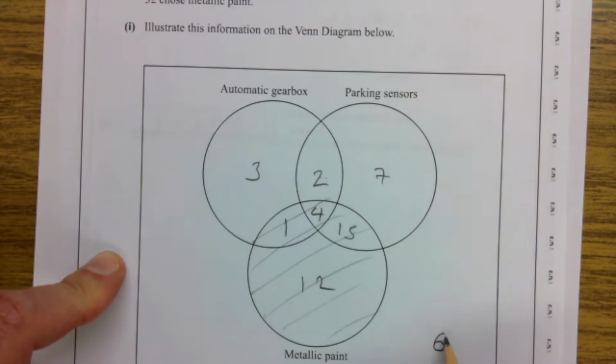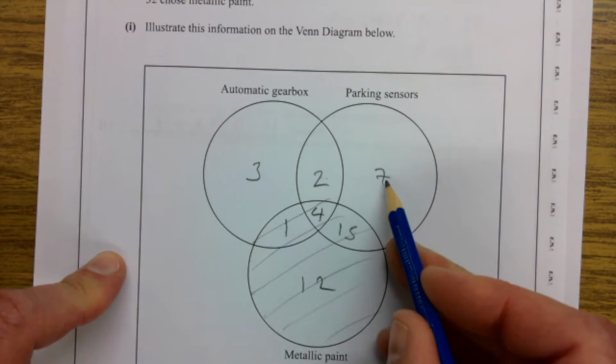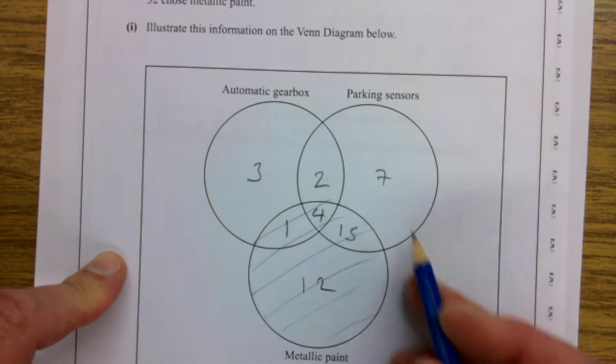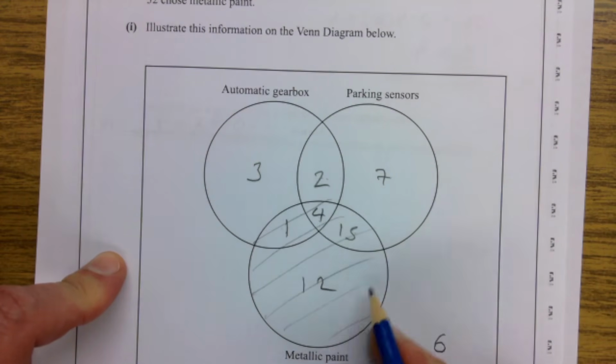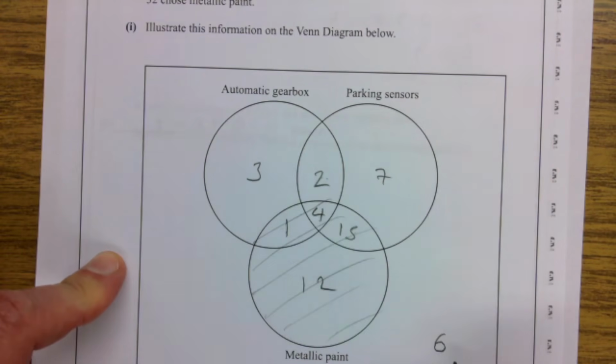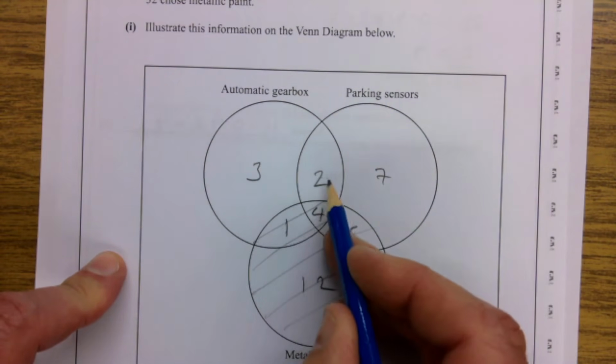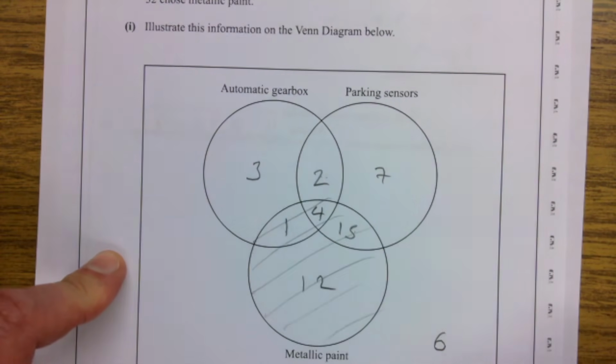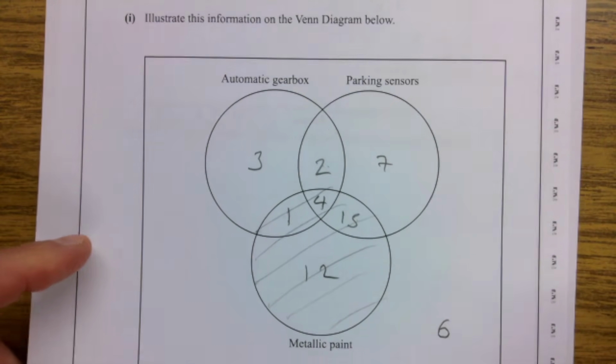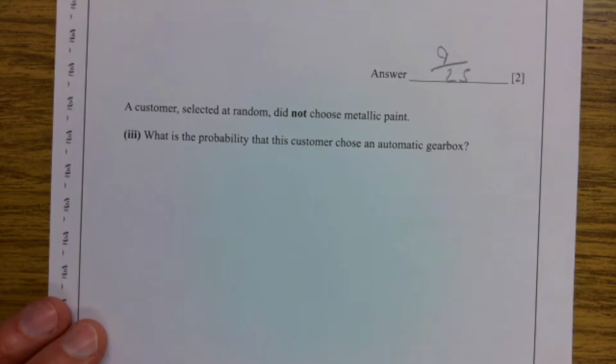Out of all the rest, we have 6 and 7, 13, 14, 15. We have 18 people we're dealing with here because we're not dealing with these anymore. Out of these 18 people, how many chose an automatic gearbox? The answer to that is 5. And that's all you need to do there. There will be a way of doing it with conditional probability, but I haven't chosen to do it that way.